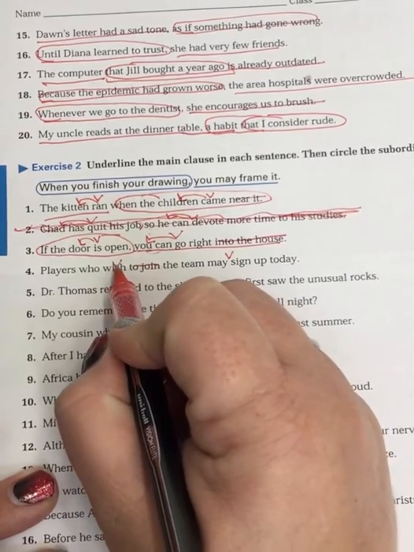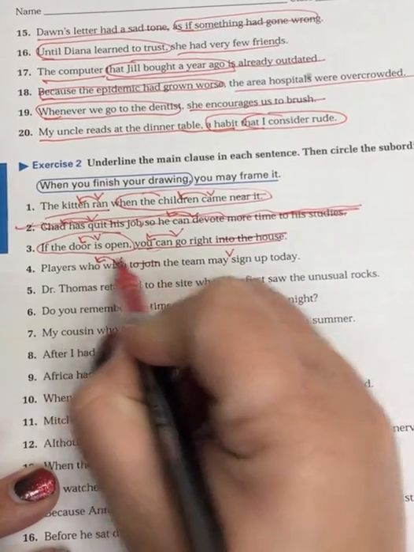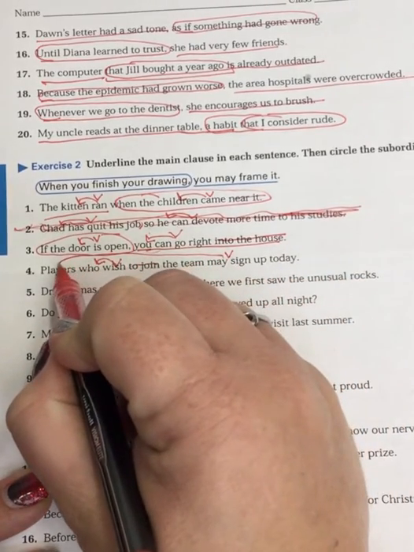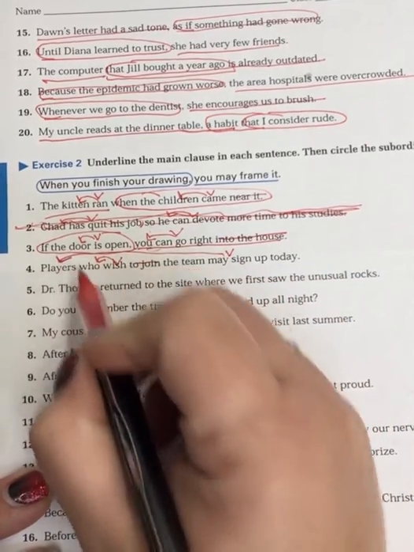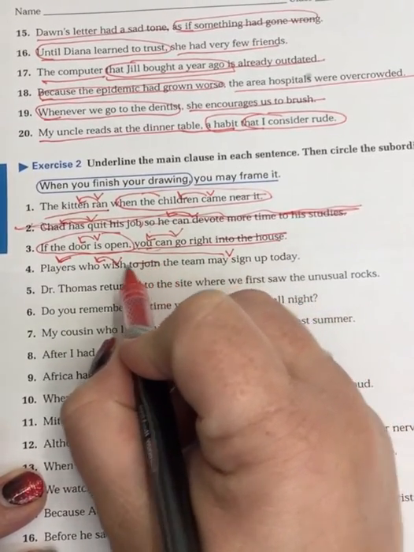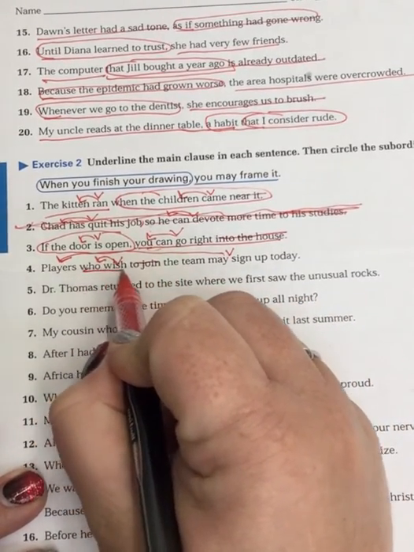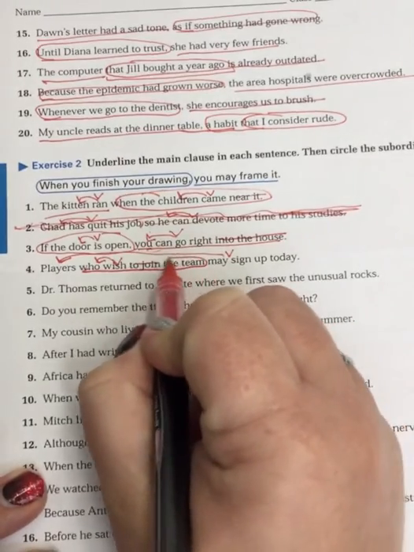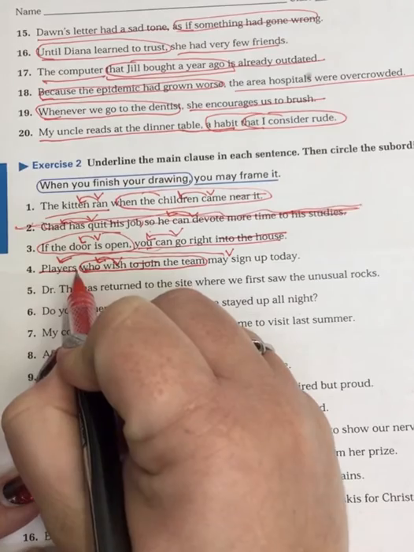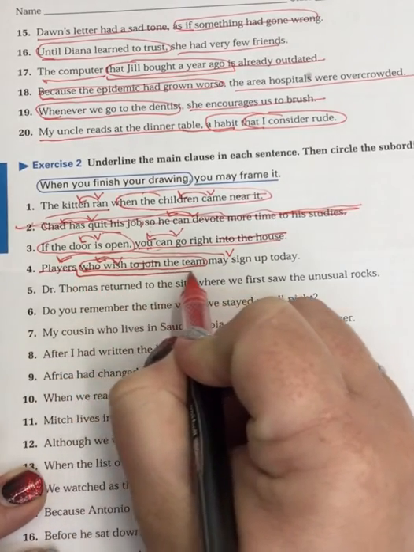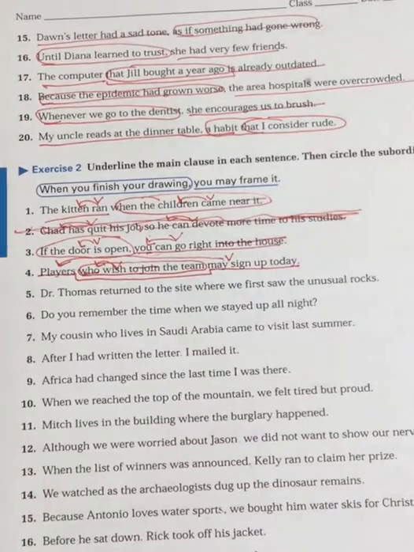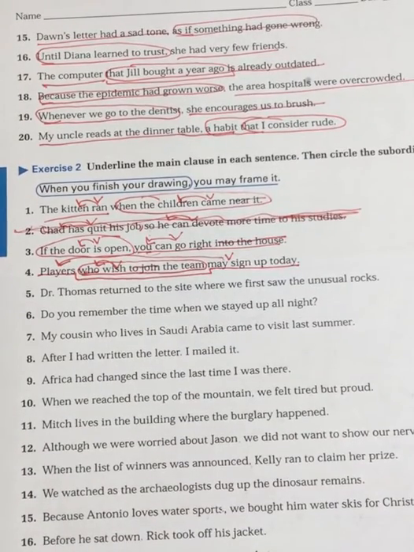Who may sign up today? Players. And this is "who wish to join the team." Players may sign up today. And so why do you have to underline under the circle too?